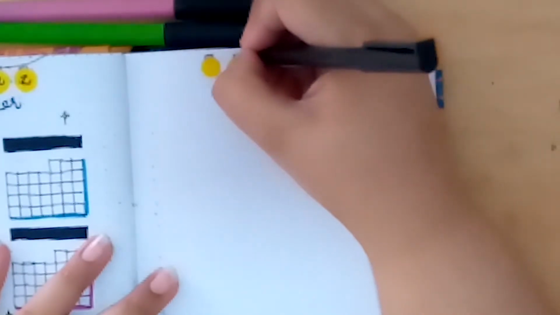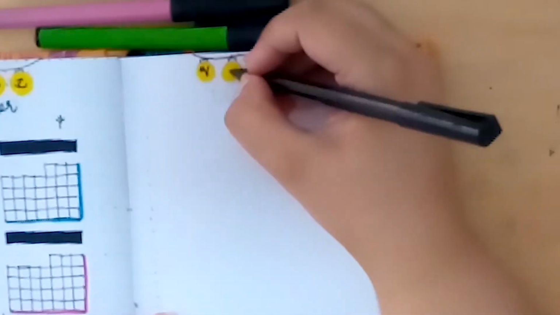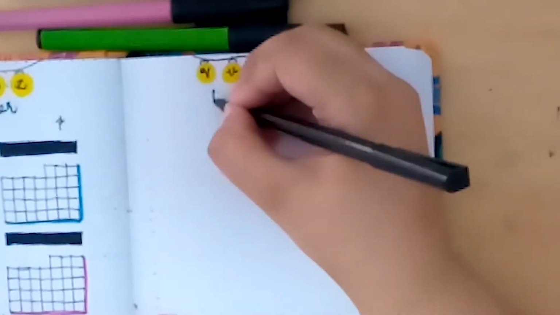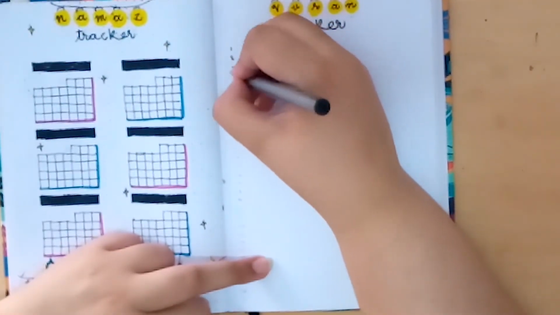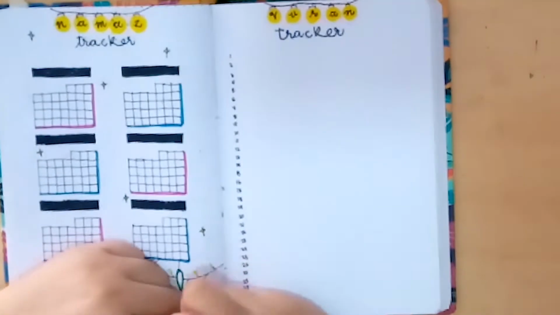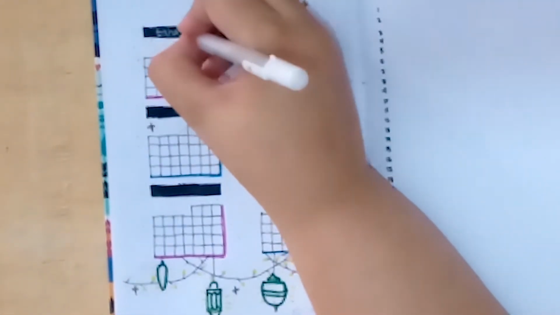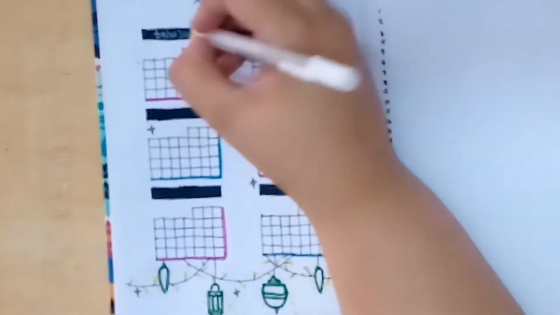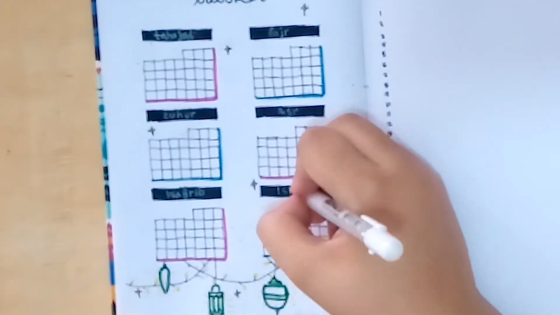The Quran tracker is pretty plain and simple. Nothing much going on, just listed down from 1 to 31, and that's all. And yeah, I went in with my white gel pen, as I forgot to mention the names of the prayers.